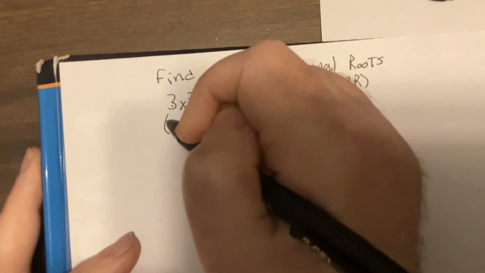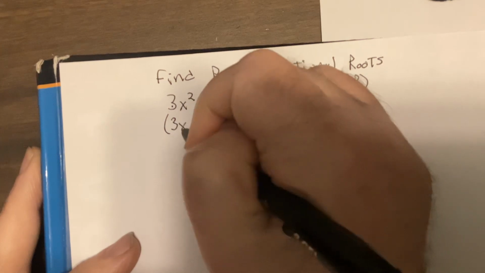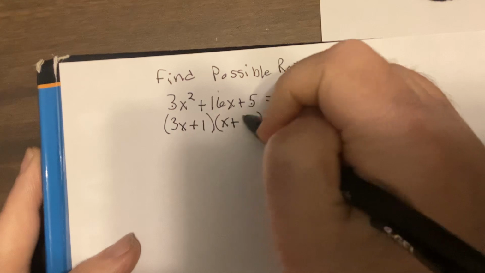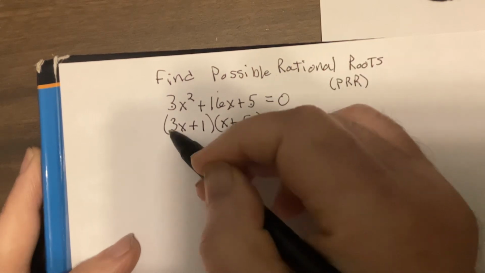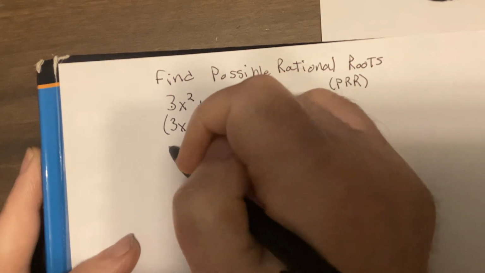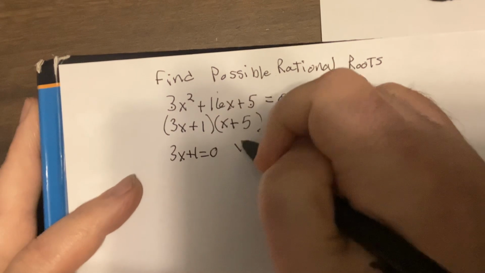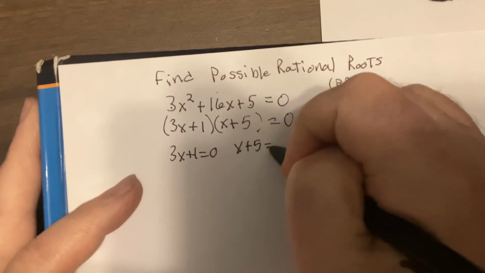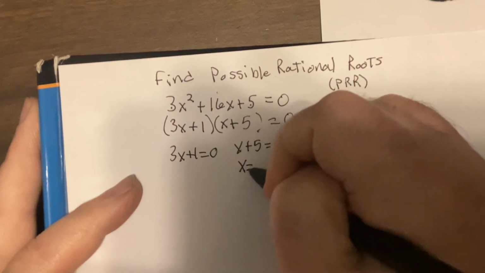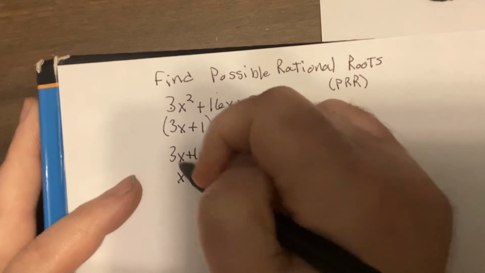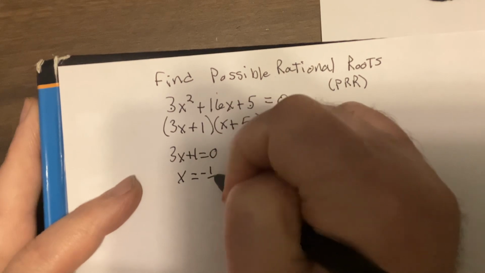Now I'm just going to factor this. I hope you remember how to do it. It'd be 3x plus 1 times x plus 5. So it's 15x plus 1x. So you go 3x plus 1 equals 0, x plus 5 equals 0. So x equals negative 5, and x equals subtract 1 divided by 3, negative 1/3.